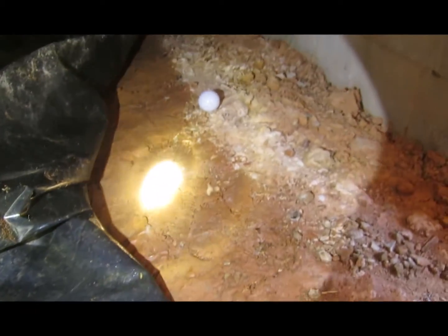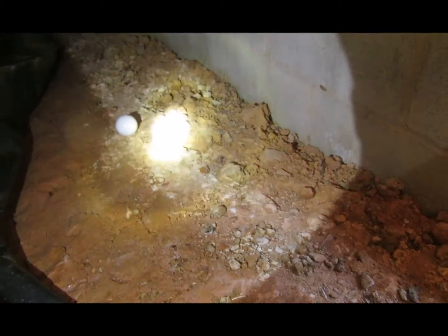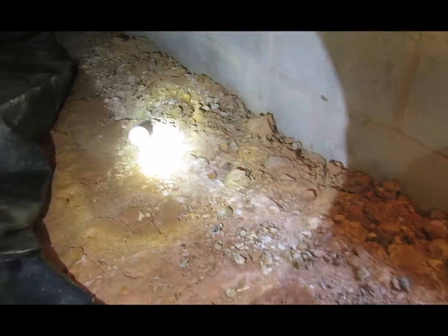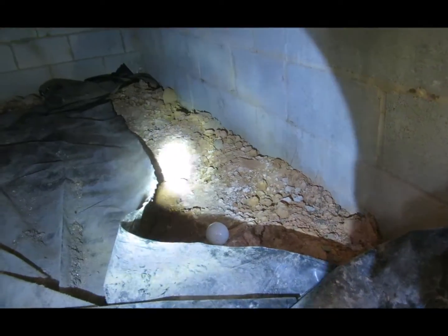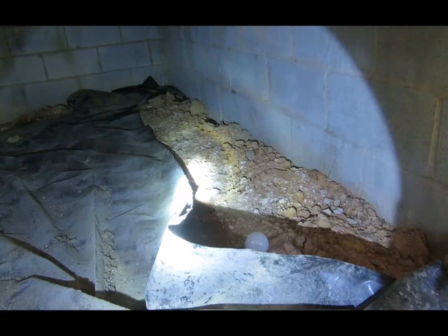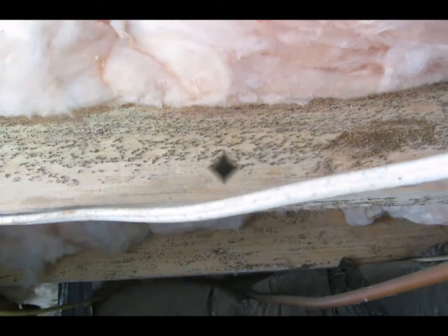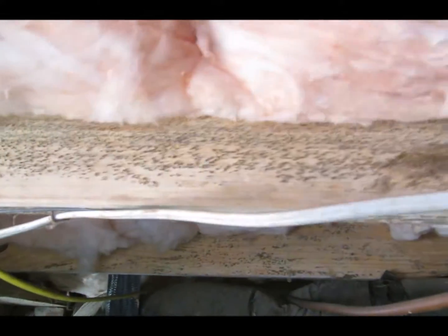Here's a challenge that crawl spaces have when they're using partial moisture barrier. It just causes condensation to form, keeping the soil wet, and then it just sneaks on over here to the dry area, or the unexposed area, leaving mineral deposits, creating an area for microbial growth and raising the humidity level in the crawl space. Here we have mold growing on the joists, and let's see if it goes above.